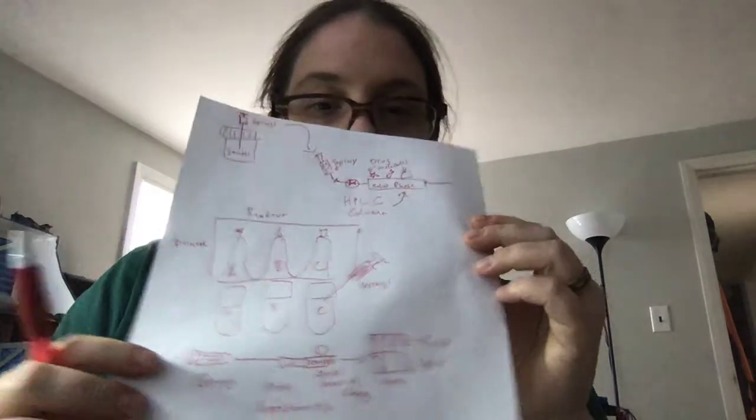But in this case, we'll say that my sample was really pure, so we only have one molecule that's going to fly right through. And what's going to happen from this is that I'm going to get a mass.